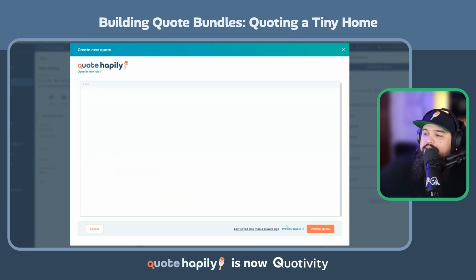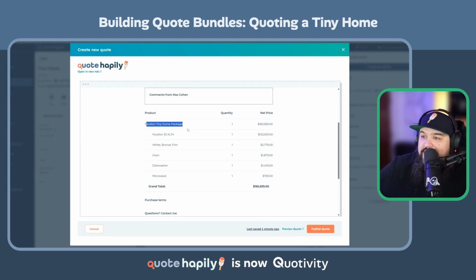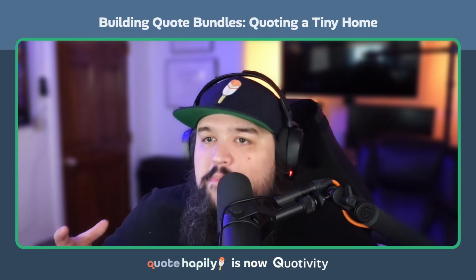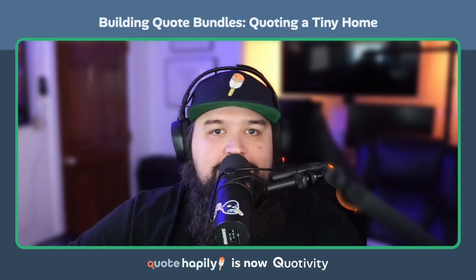And then if I go ahead and hit preview quote, we should be able to see that we've got the tiny home package here. We can see the net price that it's going to cost total, and we can see all the different parts and all the selections that I made that actually contribute to that net price. But anyway, that's how you use HubSpot to be able to sell tiny home bundles, which is something you can do now with HubSpot quoting in the year 2025. We finally made it, and we finally made HubSpot quoting great.